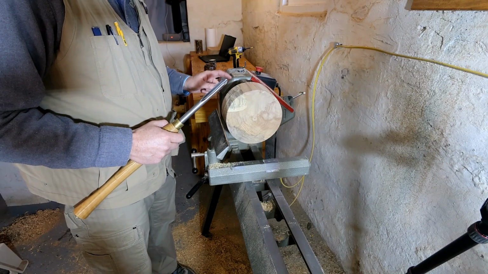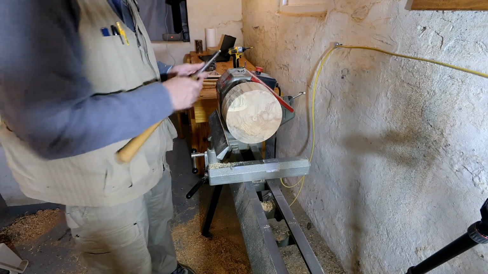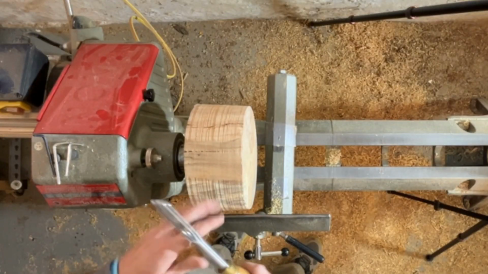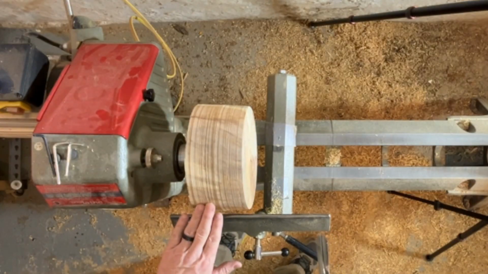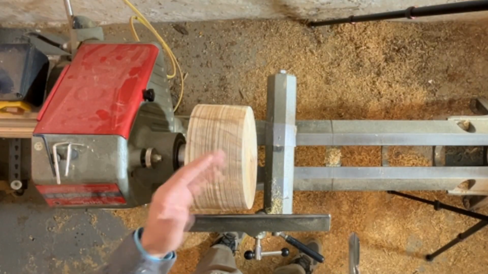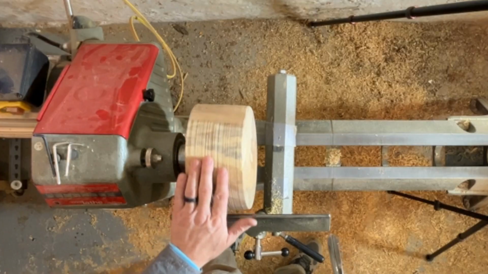So I'm going to show you the first one here on the exterior of the bowl. This blank is still in kind of rough shape. You can see we've still got kind of a flat spot here. I've done a little work on it so it's not too wobbly here on the lathe, but it's going to bounce around a little bit.